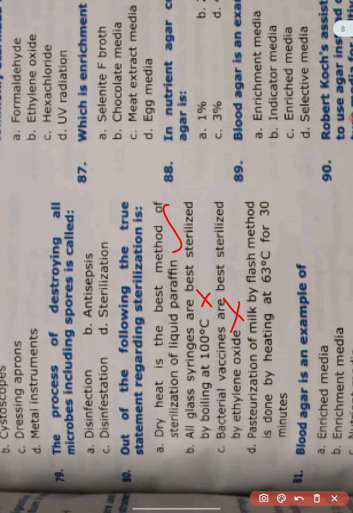So for glass syringes you use what? Hot air oven, because they can bear hot temperature. Have you seen glass melt completely, yellow orange color? Bacterial vaccines, use seitz filtration. Pasteurization of milk by flash method is at 72 degrees Celsius.